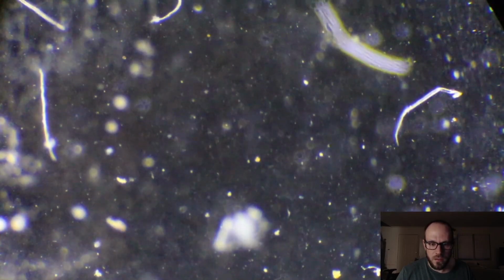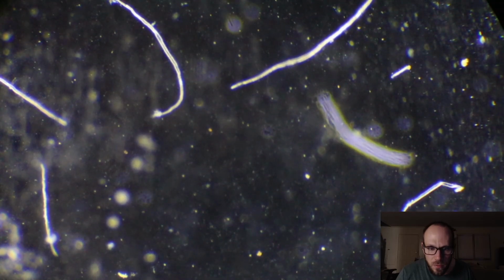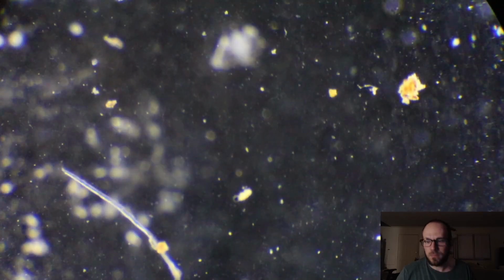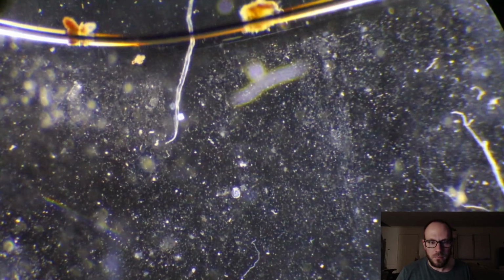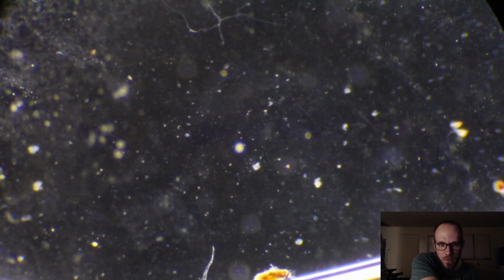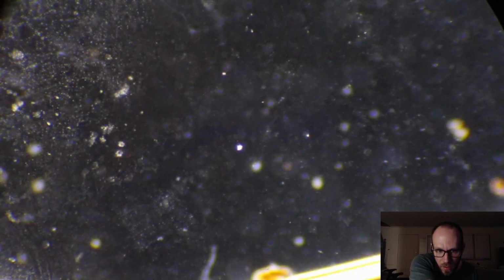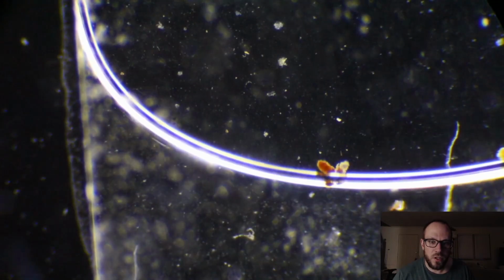Garbage. Wait, did I see something move? Nope. Nope. Nope. See, that looks like it's supposed to be green. It might be a bit of a lichen or something, but no, it's not. It's just some kind of aberration of the light. Too bad. So sad.